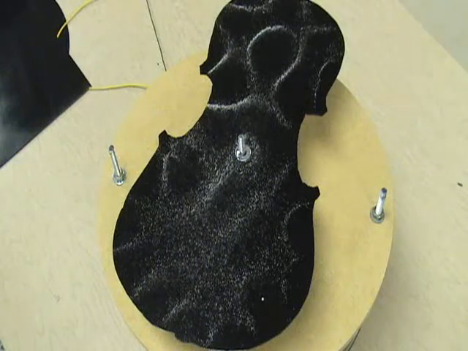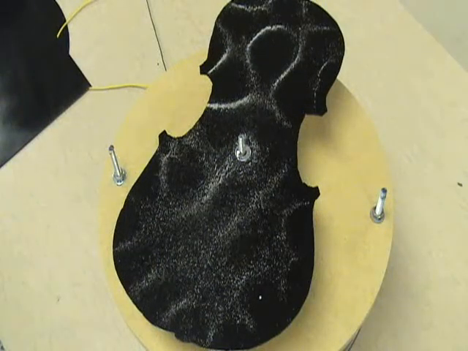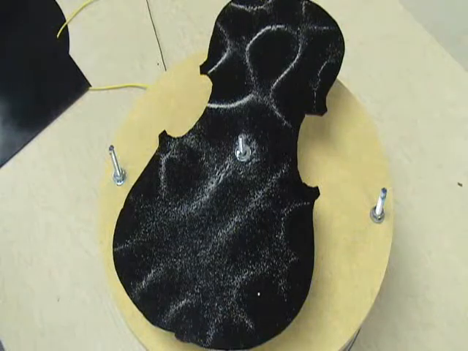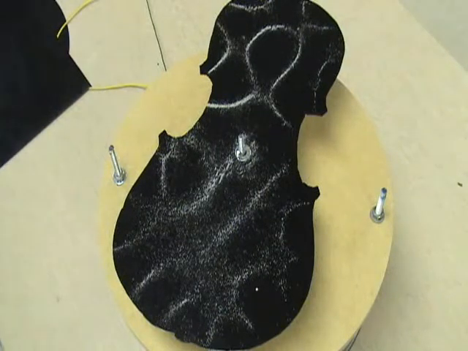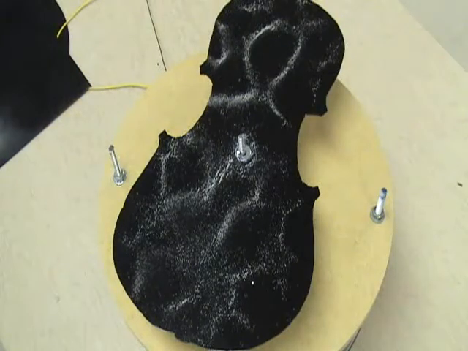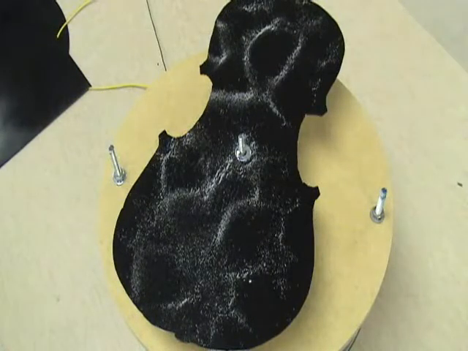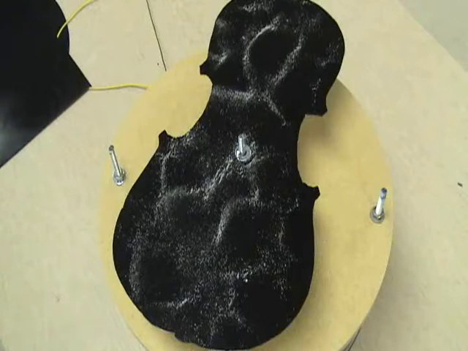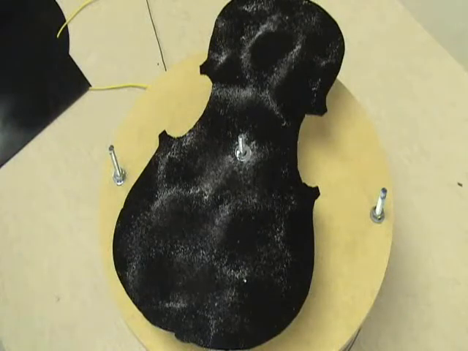So the shape of a violin, or the shape of any acoustical instrument, is one in which, at the specific frequencies that we call musical notes, it causes a resonant wave to form, a standing wave pattern.